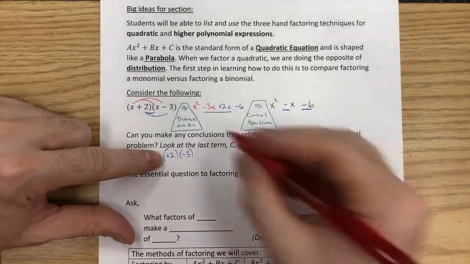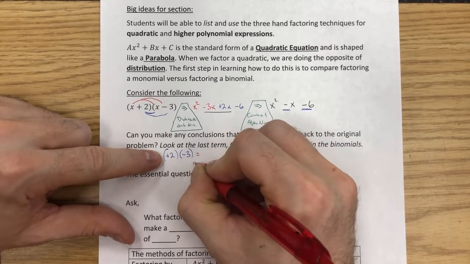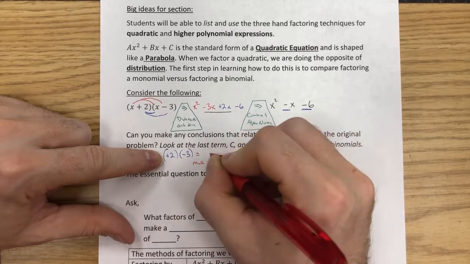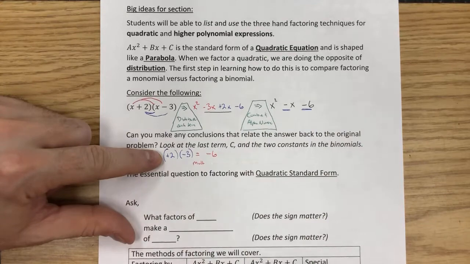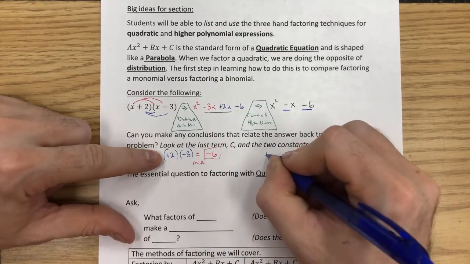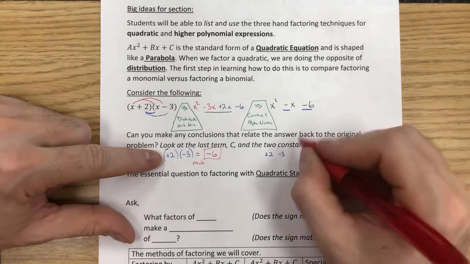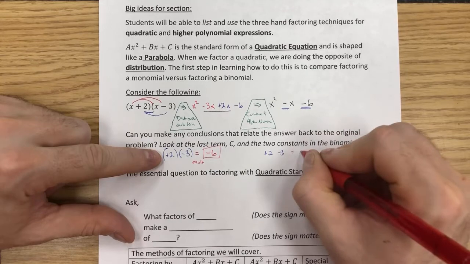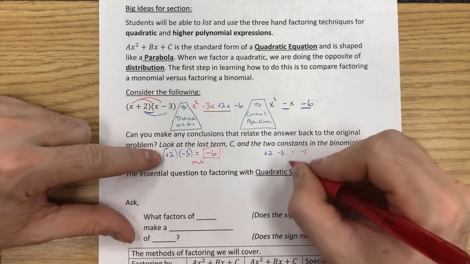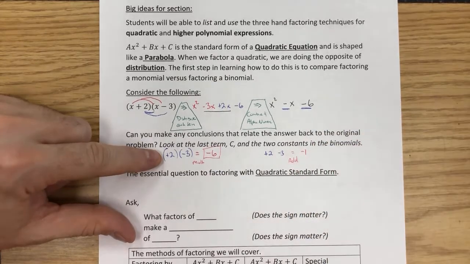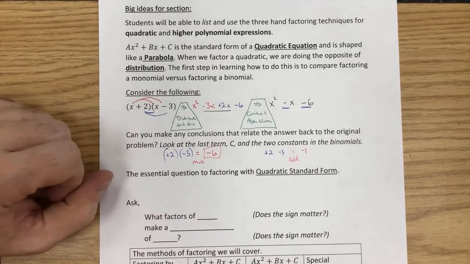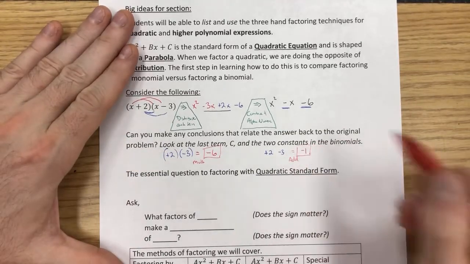Let's do this in red. If I multiply, I get my -6. Another way to look at them is if I have a +2 and a -3, and I simply combine them, I get my -1. So I add them together. So we have two different ways to break this down.